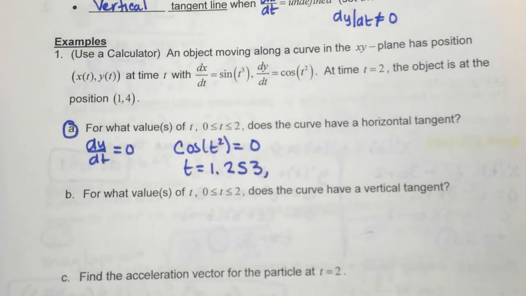So did we all come up with, ladies and gentlemen, about 1.253? Any questions on where I got 1.253? Okay, so now go ahead and do part D, because we have to confirm that, remember, dx/dt is not equal to 0 at this particular point.